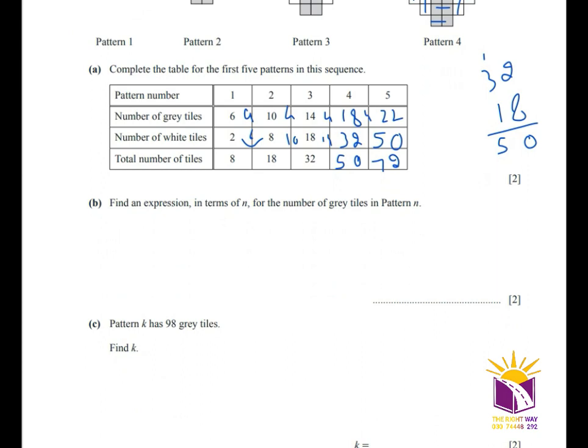Part B. Find an expression in terms of n for the number of gray tiles in pattern n. So I am going to use the formula an equals a plus (n minus 1) times d, where an is the nth term, a is the first term, d is the common difference, and n is the number of the pattern for which you are finding the result. So we are finding the result for pattern n, so we are going to write it as an.